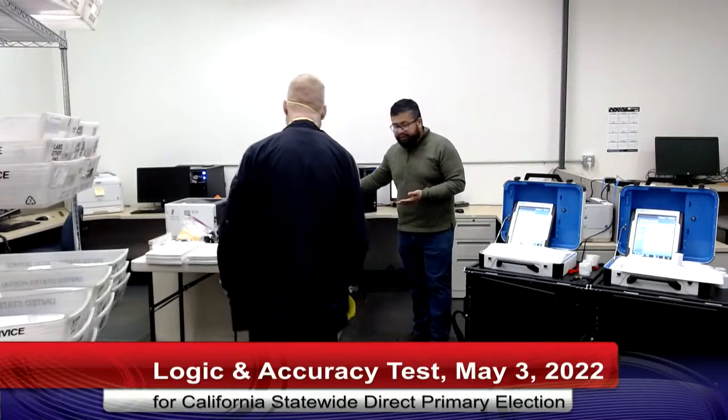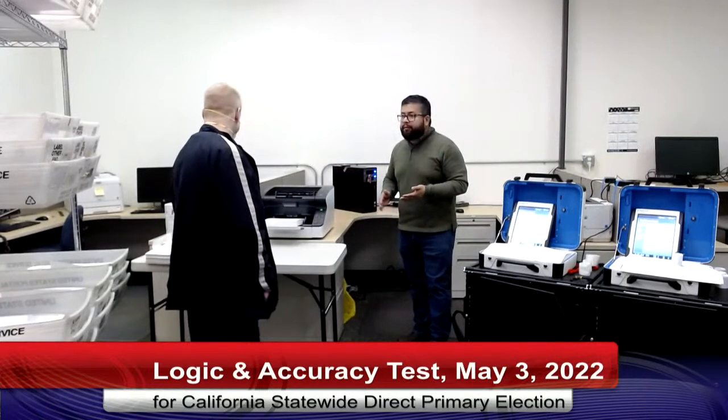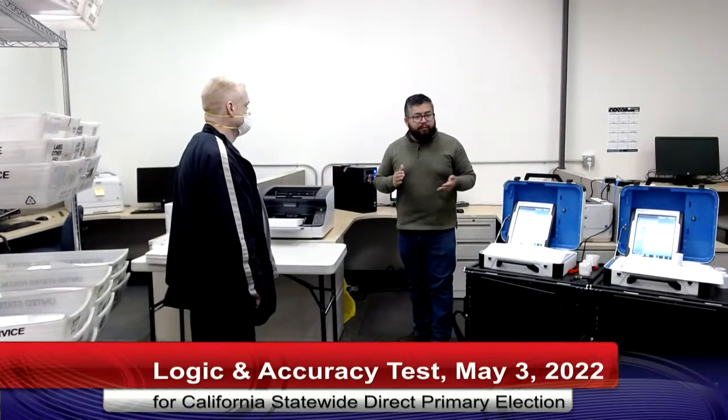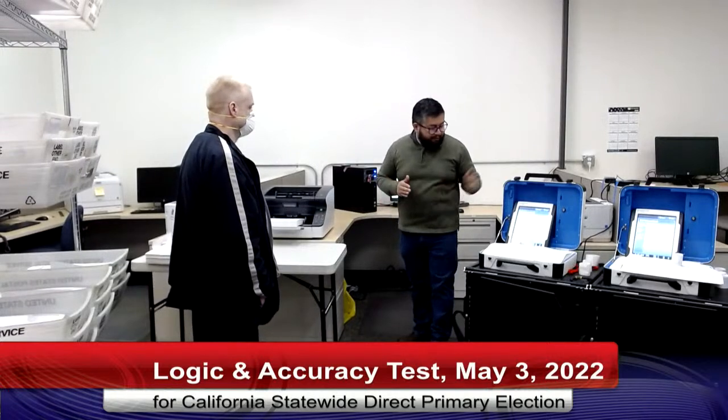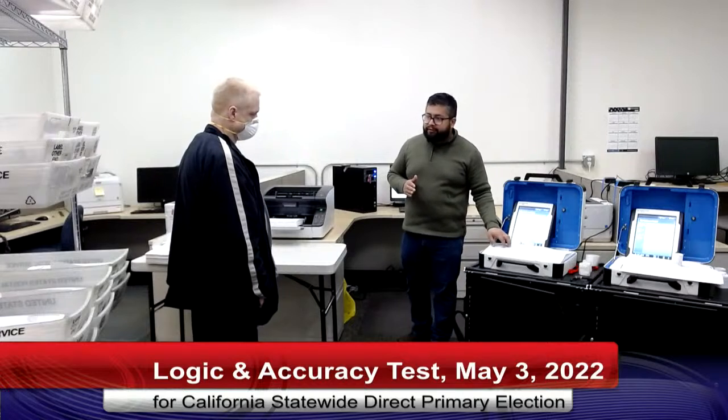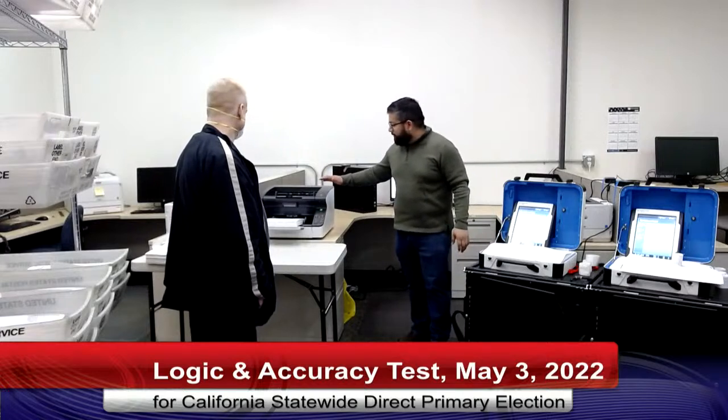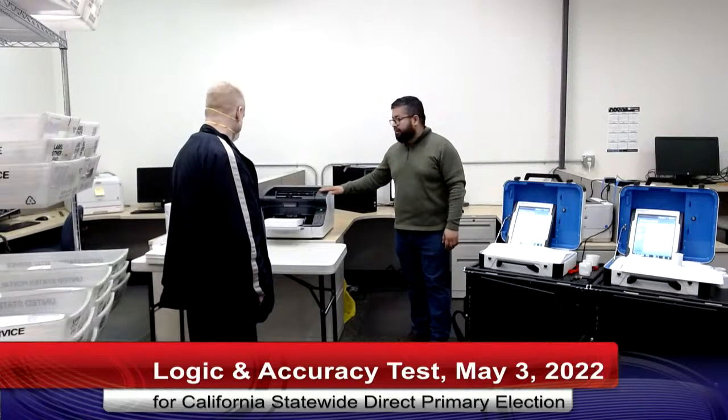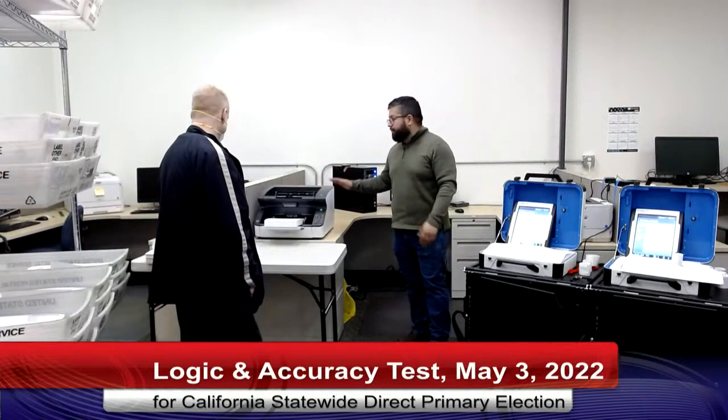That's going to be done through our central scan. We get a lot of vote by mail. About 94% of voters in Humboldt County in the last election voted by mail. If we did it through the ballot boxes, that would take a very, very long time. So we have a central scanner that addresses that, and we test every part of that configuration.